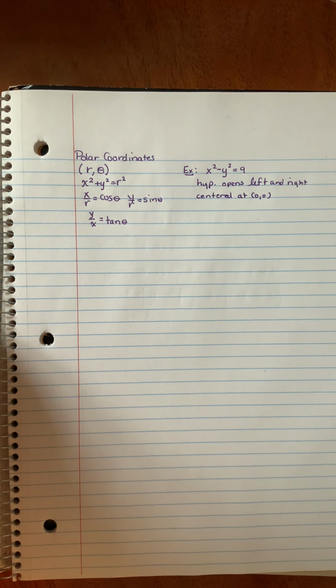You could go up 3, down 3, left 3, right 3 to find the vertices. Actually, left and right gives you the literal vertices, and that would give you your hyperbola.